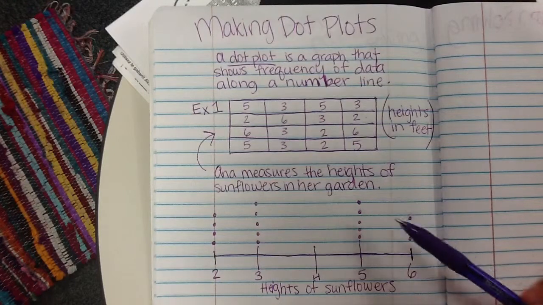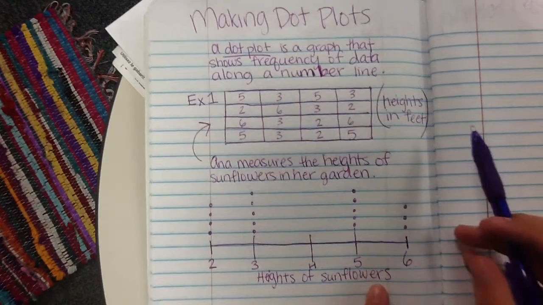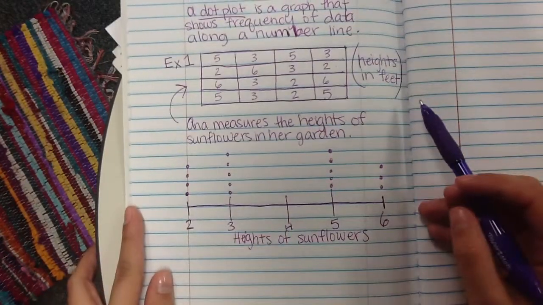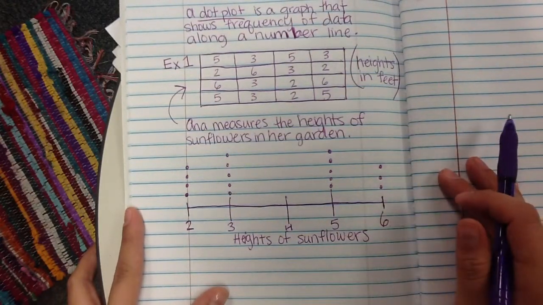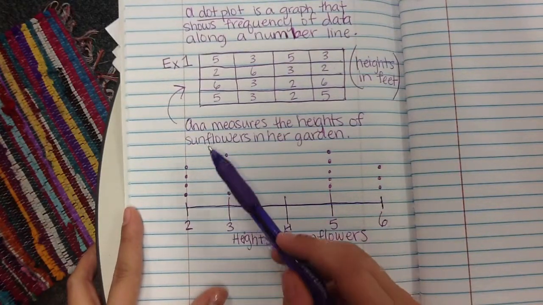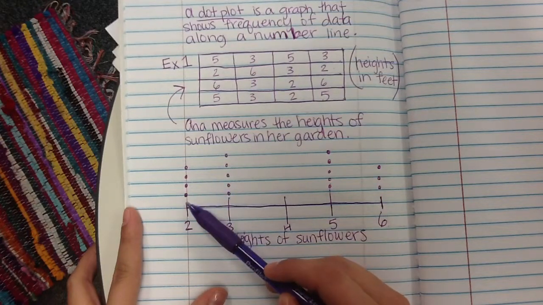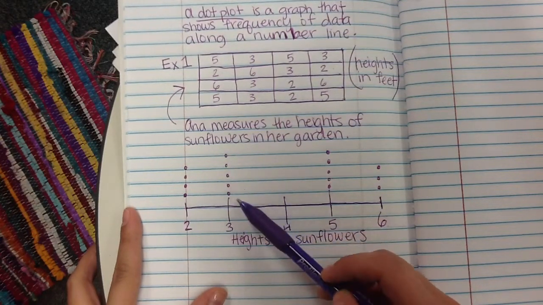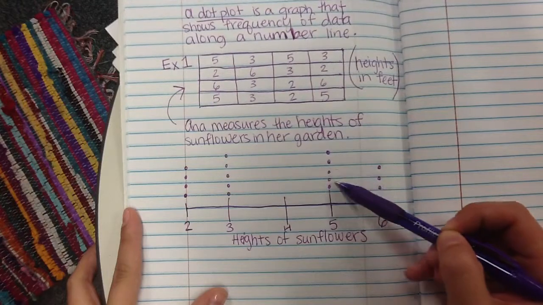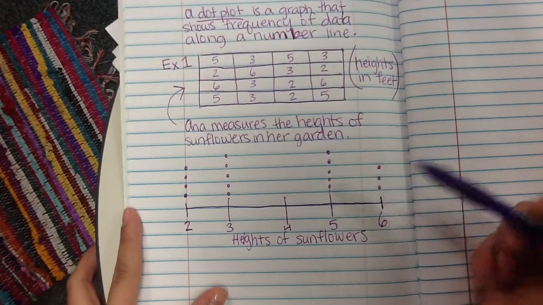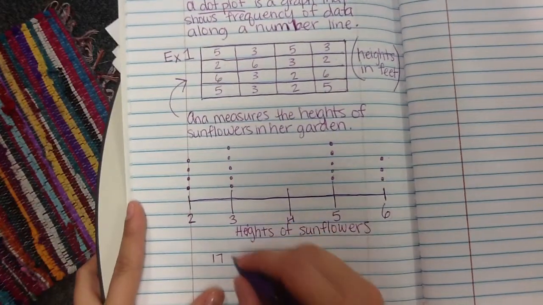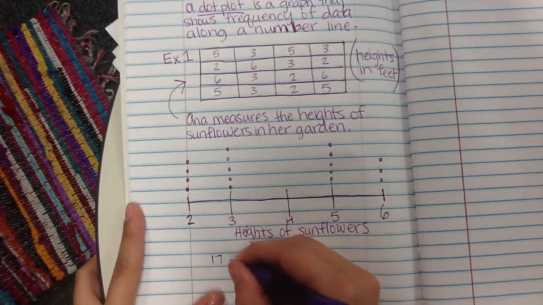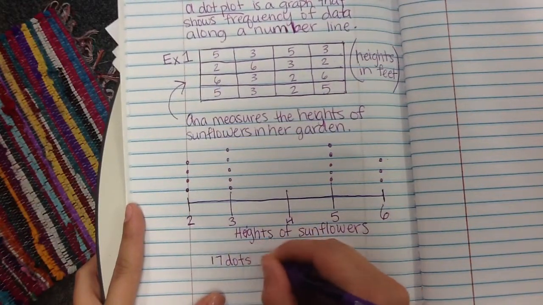How many dots do you count on the whole plot? Can you pause this and count how many you found? If you paused it and you counted, you'll see that we have 1, 2, 3, 4, 5, 6, 7, 8, 9, 10, 11, 12, 13, 14, 15, 16, 17. So there are 17 dots in all. Remember, these are sunflowers.